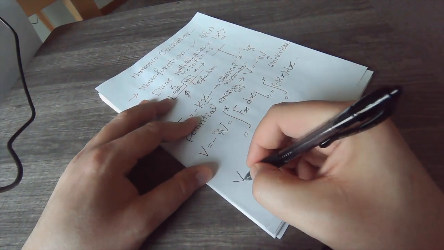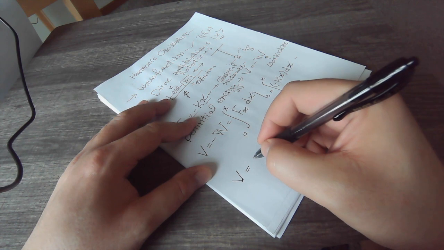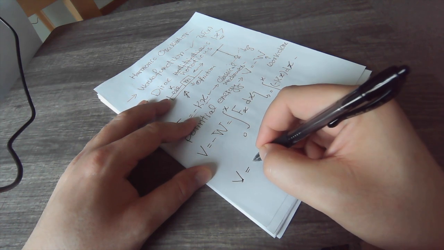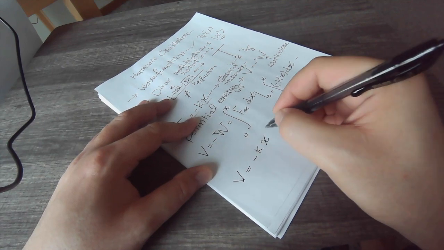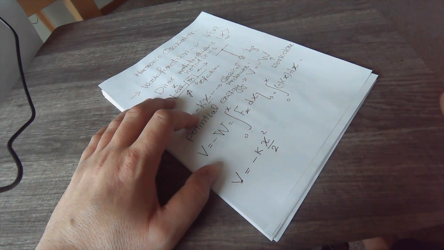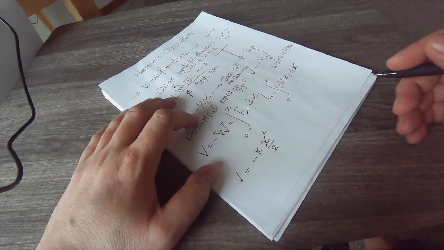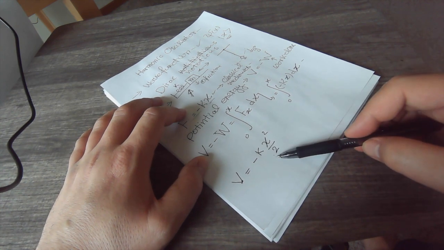So now we can write that V is equal to minus kx squared divided by 2. This is how we can figure out the potential energy. But I made a big mistake here.